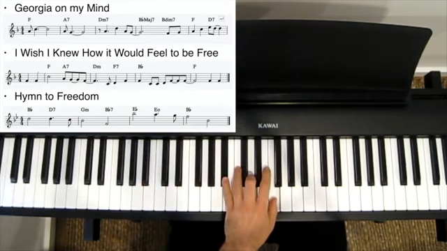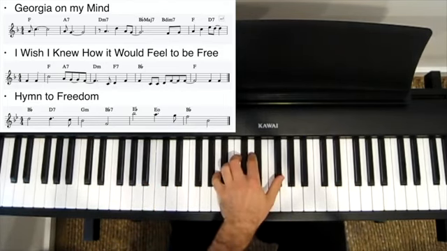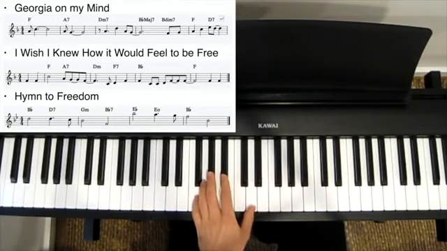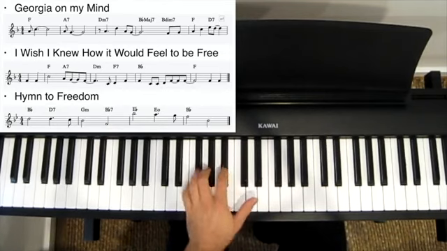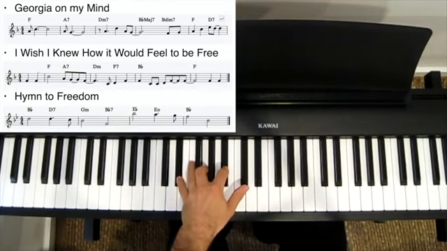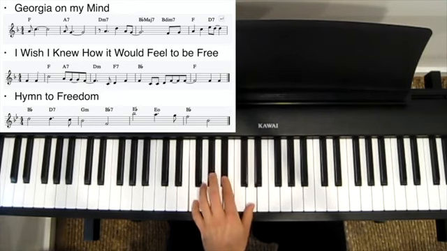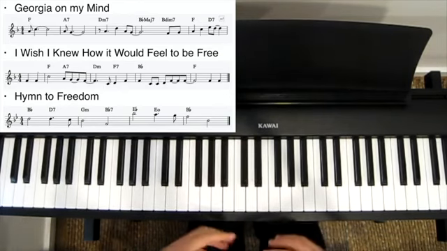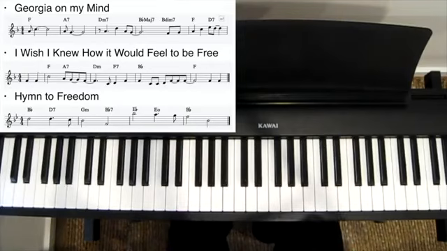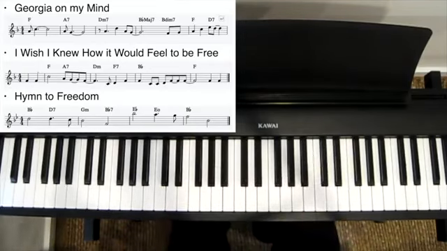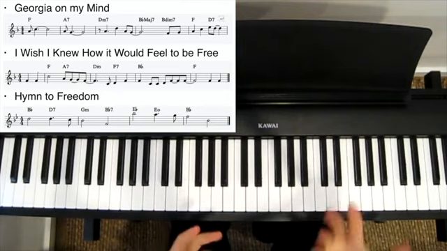Starts on the 1, goes to a 5-1 in the relative minor, goes to the 1 dominant, then goes to the 4, sharp 4 diminished, goes back to the 1. And again, you could fill that out and make it nice and thick and dense and gospel-y by again putting in those techniques, octaves, tremolos, those types of things.